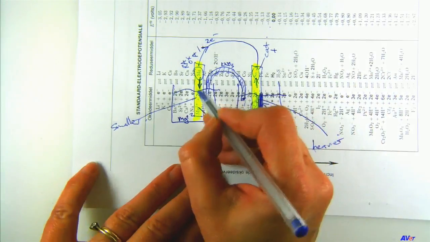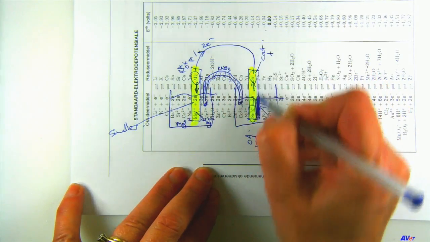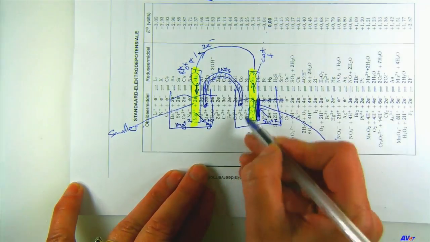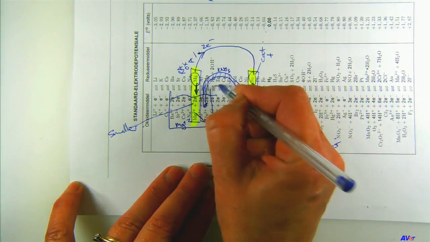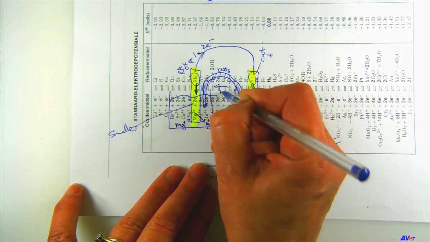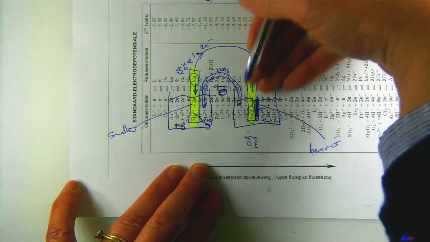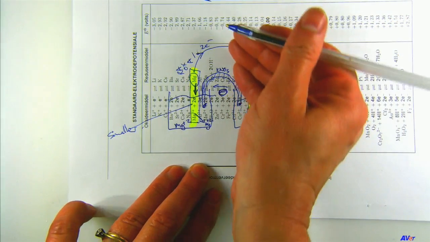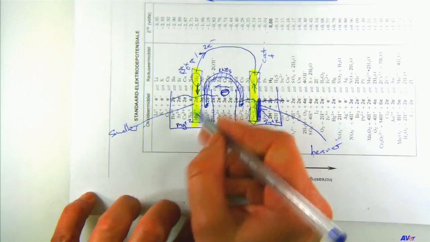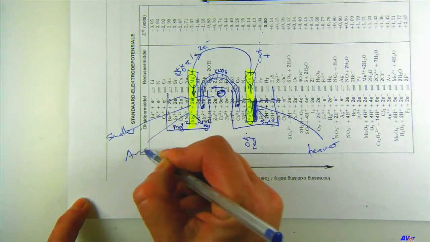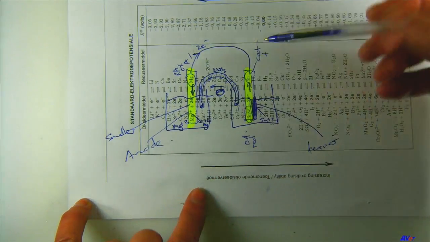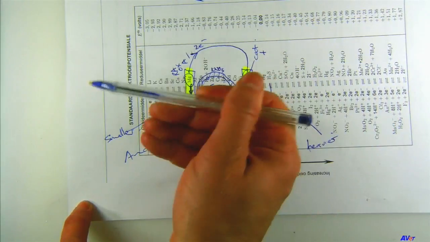So what happens is you've got negative electrons doing that. And once you get there, you get the negative ions. Now, what do we call negative ions? Anions. So you will have anions going through the salt bridge to this side that is called the anode. So you will always have anions going to the anode.